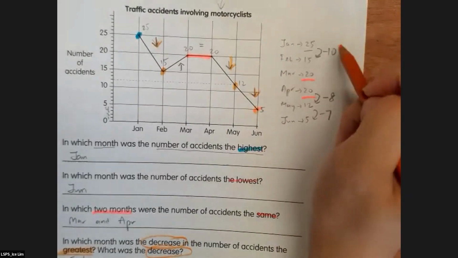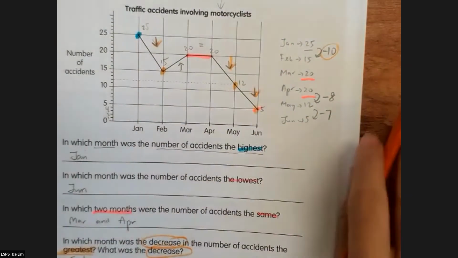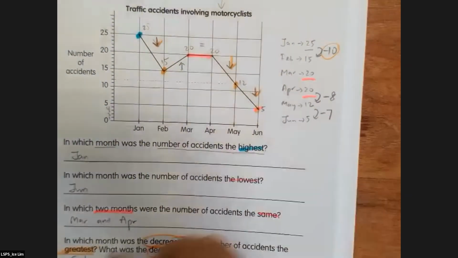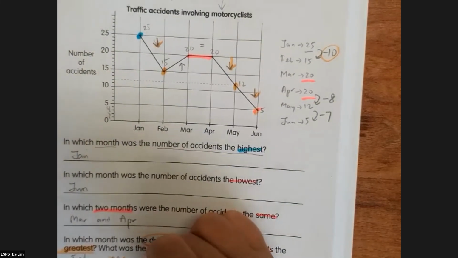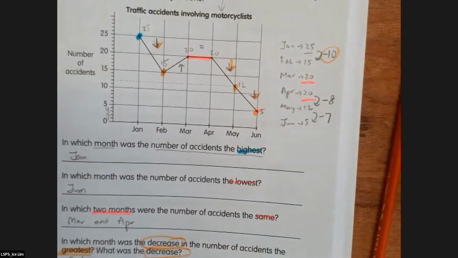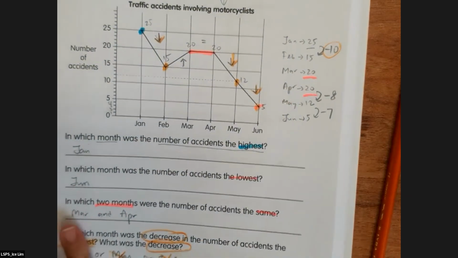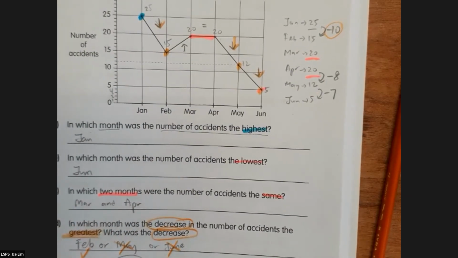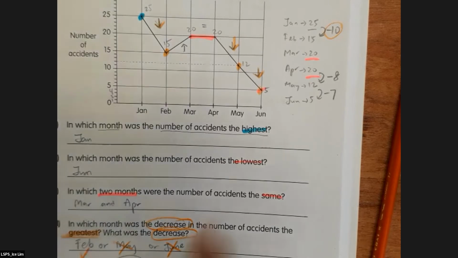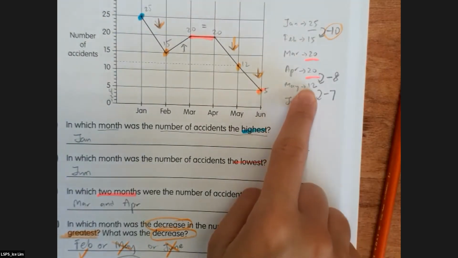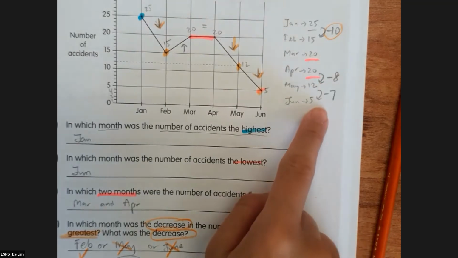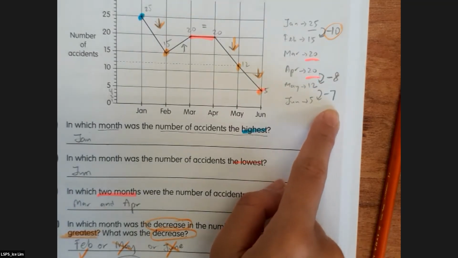The greatest is minus 10. So the answer is February, not May, not June. Based on my working here, I can tell that February is indeed the greatest decrease because it's minus 10, compared to May, where the decrease was 8, and June, where the decrease was 7.